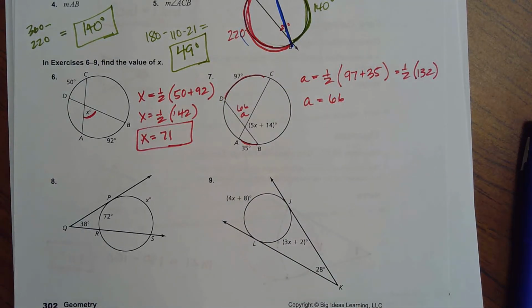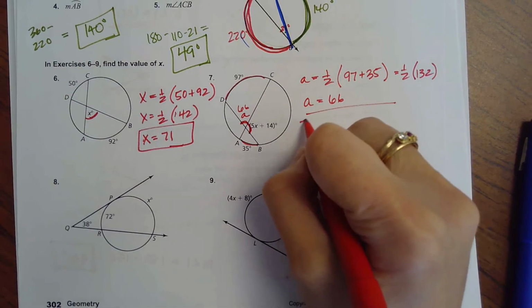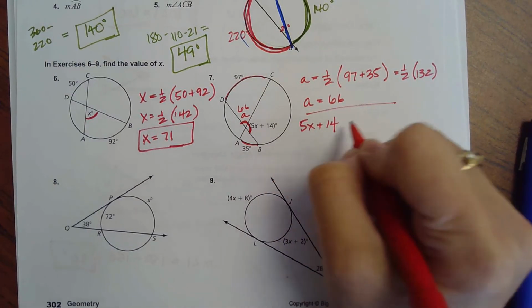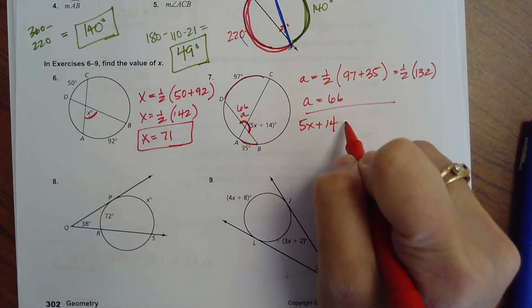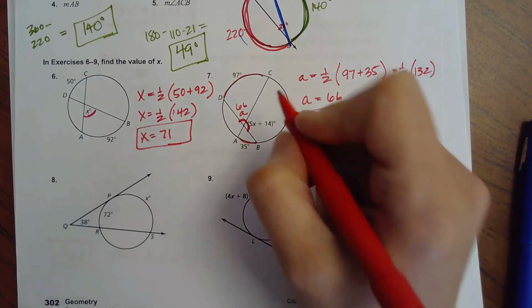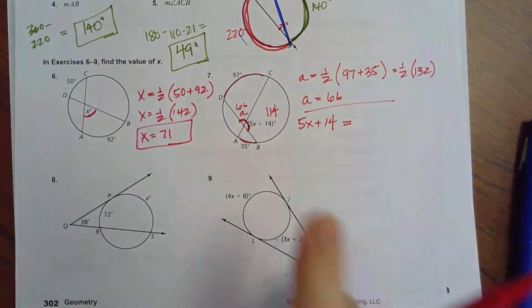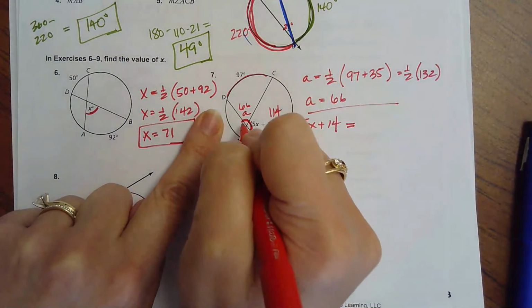Okay, so why is that important? Well, we should also know that this forms a linear pair, which means 5x plus 14 has to equal 114, because these two angles have to be supplementary. They have to add up to 180 because they form a linear pair.